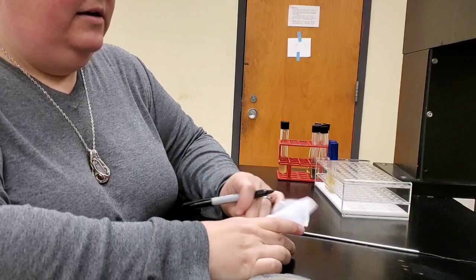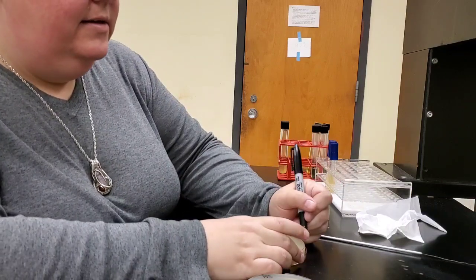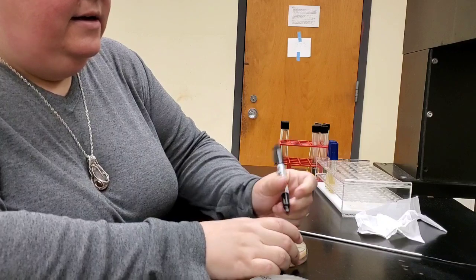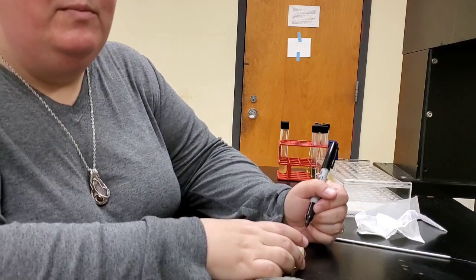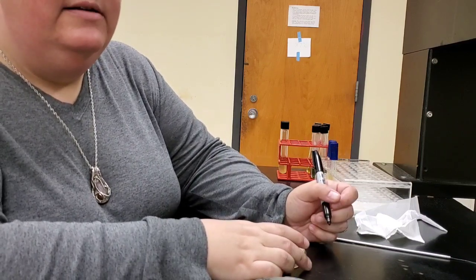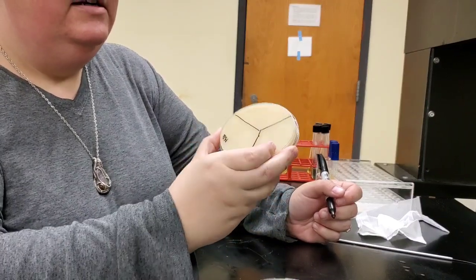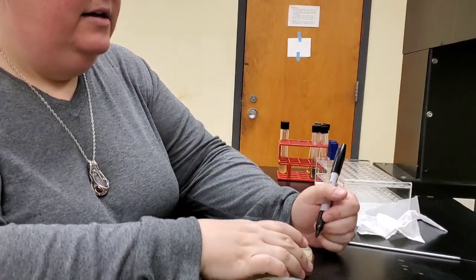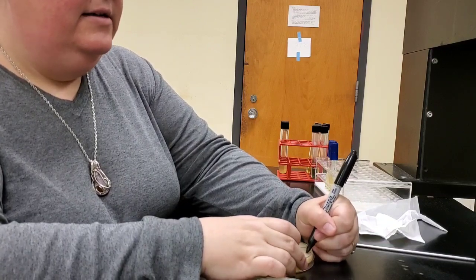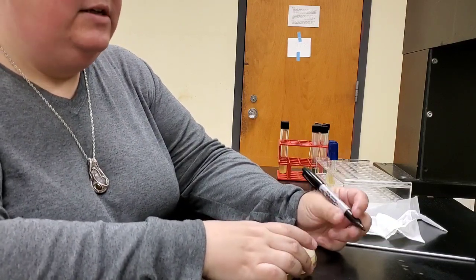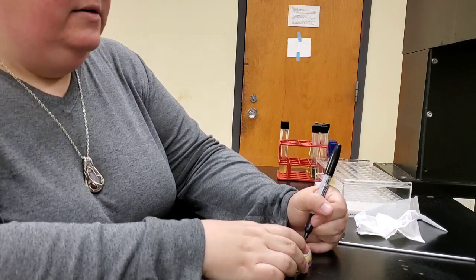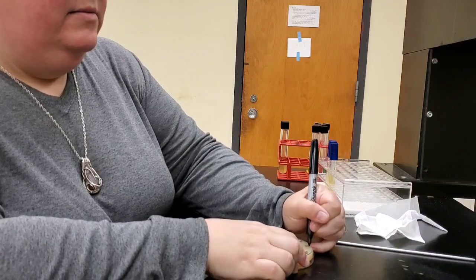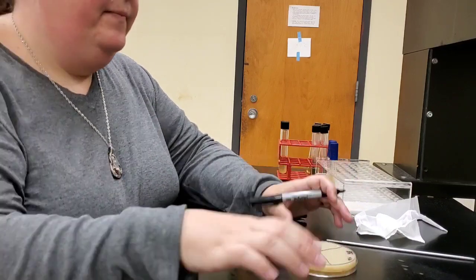The milk agar plate tests for the production of caseinase, an enzyme that breaks down the protein casein in milk. That protein is responsible for making the milk appear white. So you can see this casein plate has a white color to it as a result of that casein protein being present. So we'll label these sectors the same as we did our starch plate.